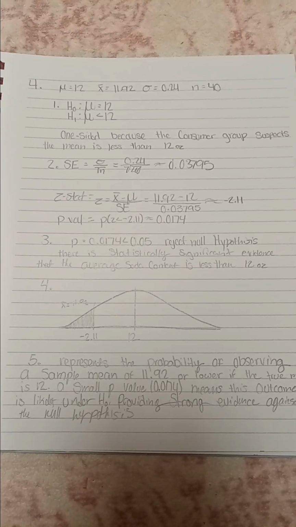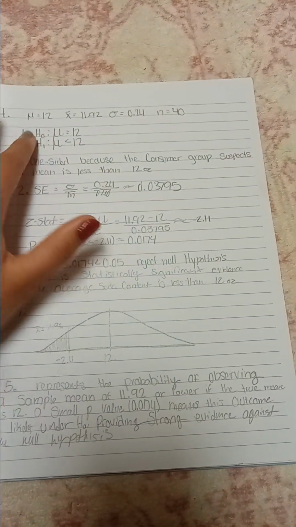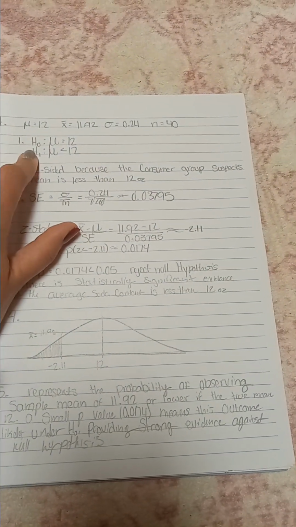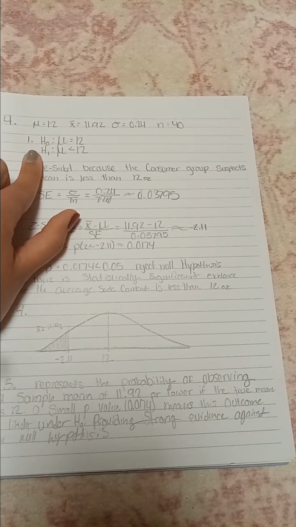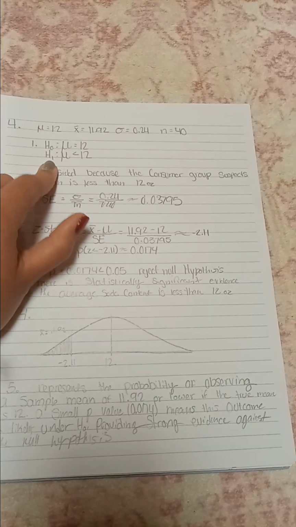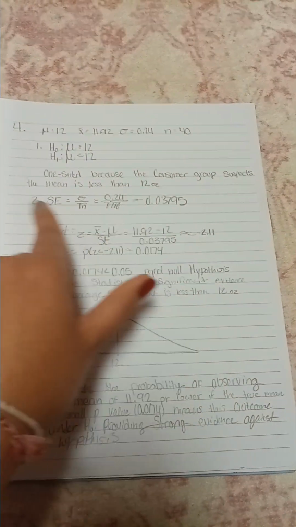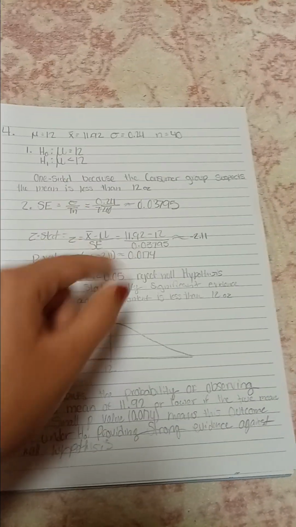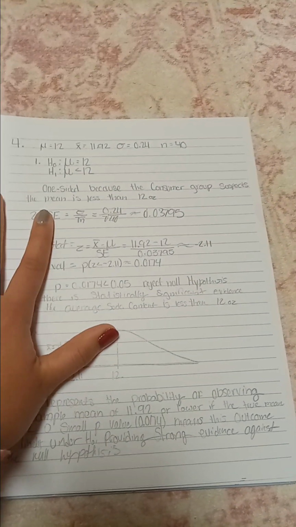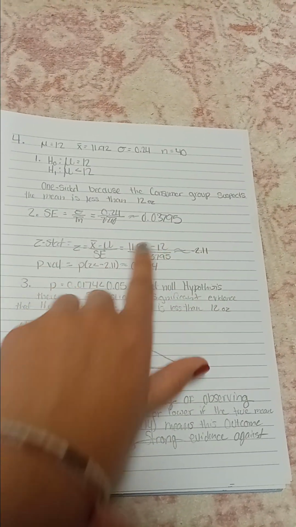Question number 4. We have the same thing going on. We have what we're given. This is our hypothesis, our sample hypothesis. No, that's the real hypothesis. This is the approximate hypothesis, and it's one-sided because the consumer group suspects the mean is less than 12. So you have your standard error, which is over here, 0.03795.